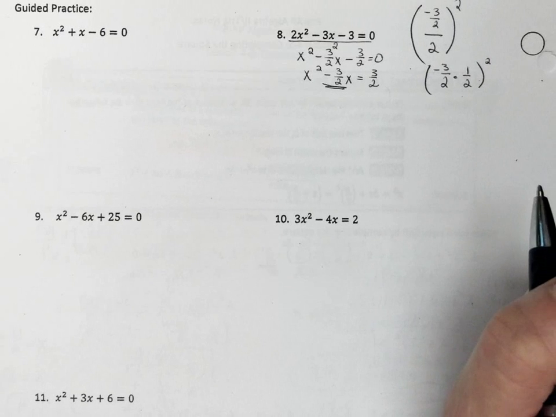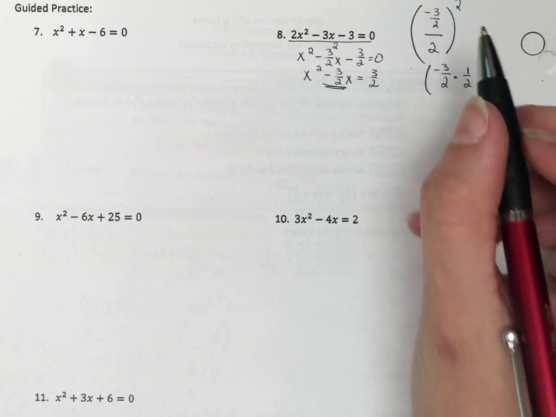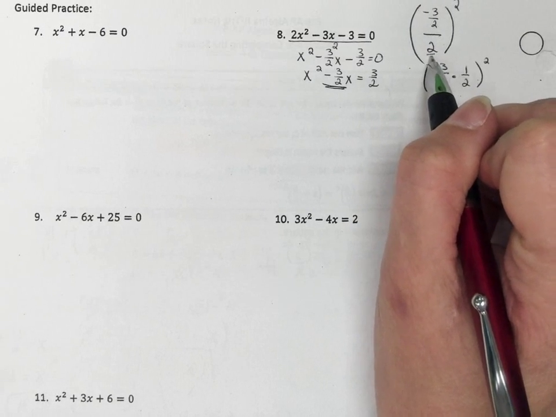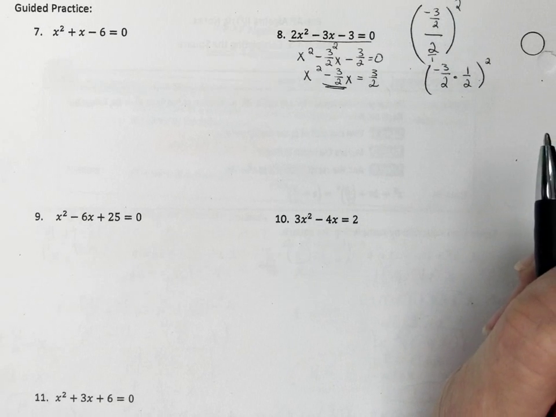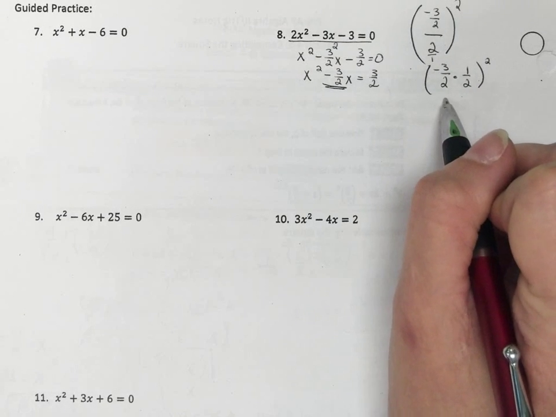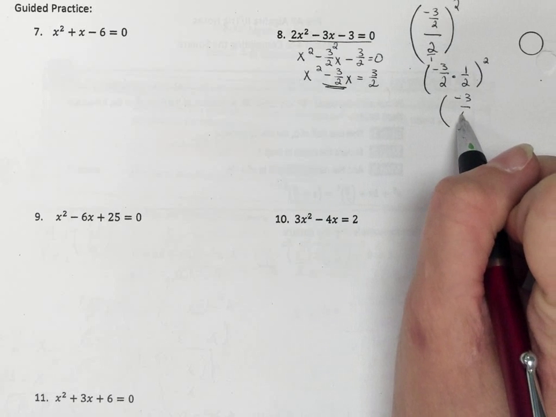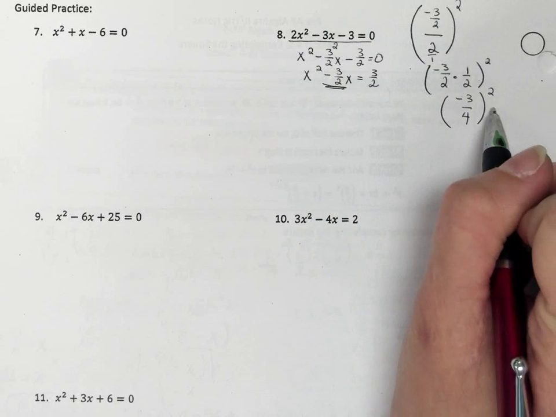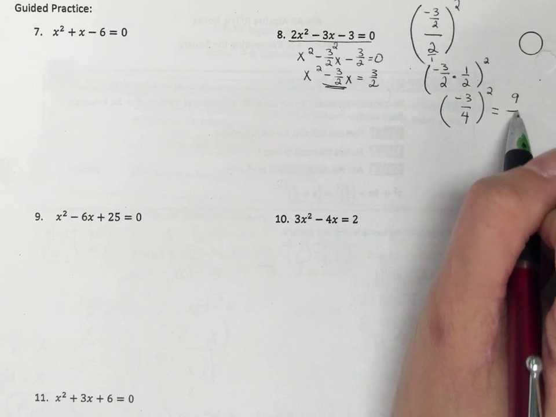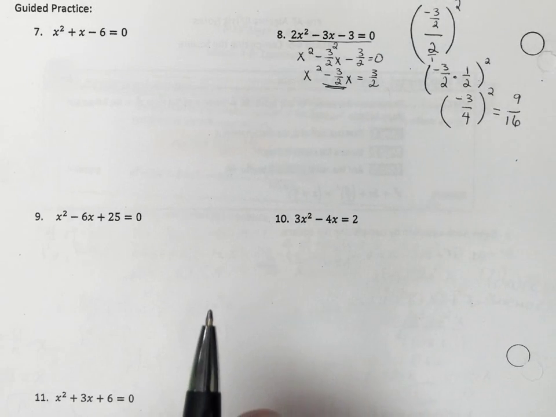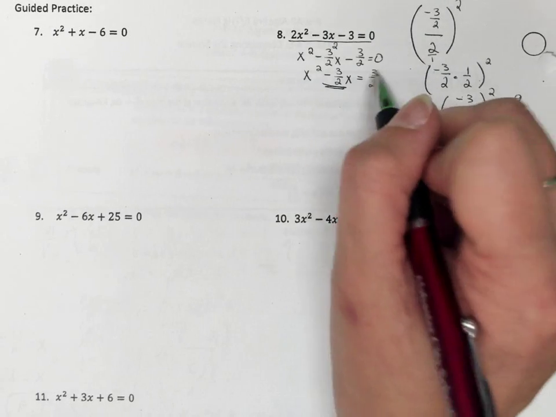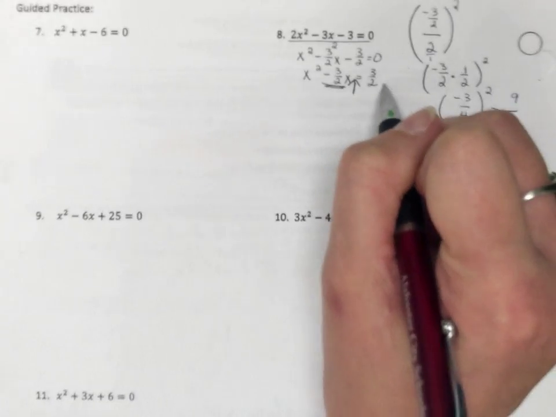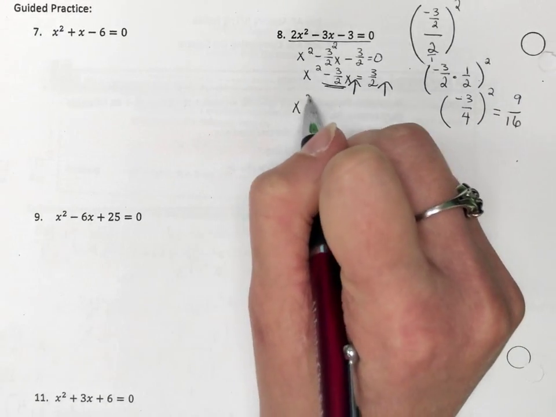Could you do keep, change, flip? Because remember, this is really 2 over 1. If I flip 2 over 1, it's 1 over 2. Then I multiply those together. I get negative 3 over 4 squared. And negative 3 squared is 9. 4 squared is 16. And that gets added to both sides.